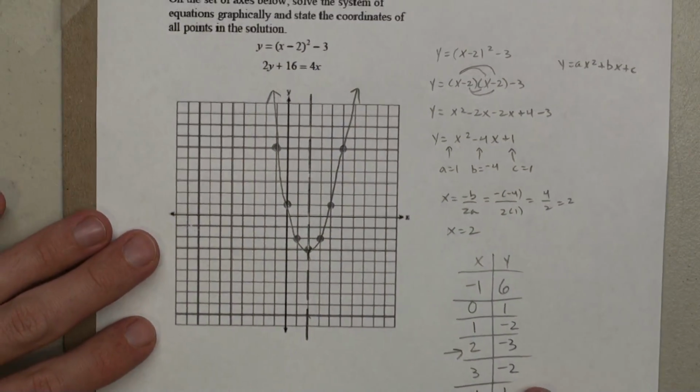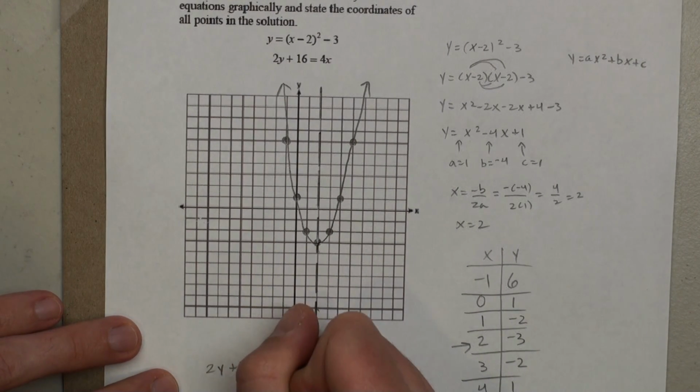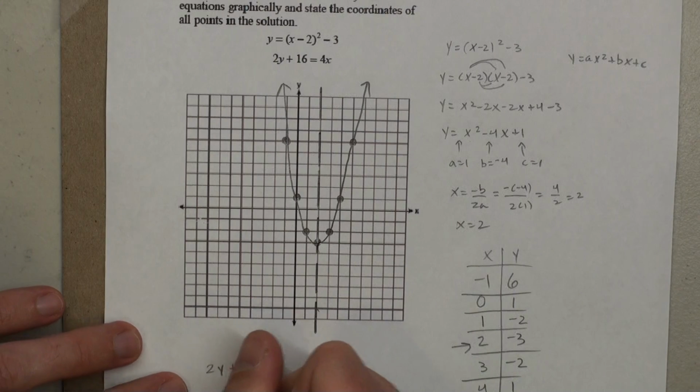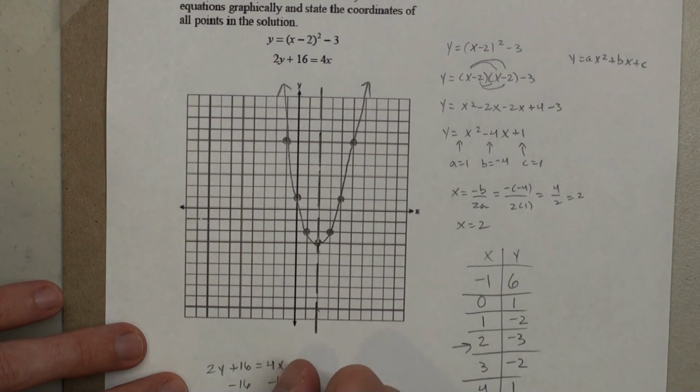Okay. And now I'm going to do the linear equation. 2y plus 16 equals 4x. This is my line. Subtract 16. I got to get it in y equals mx plus b form, right?